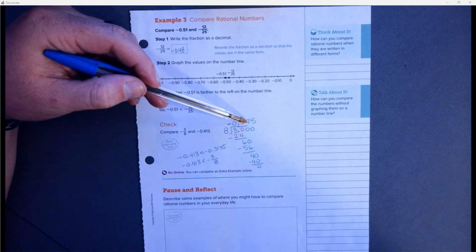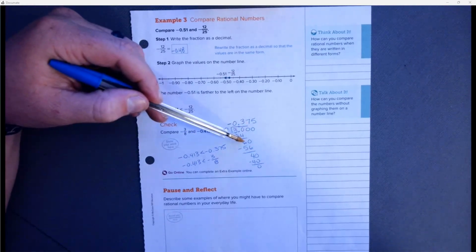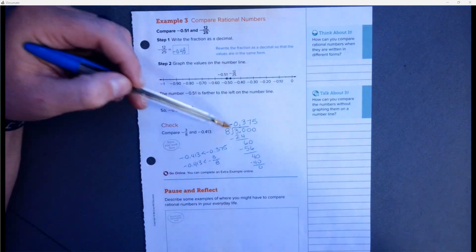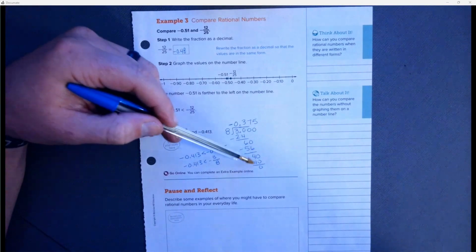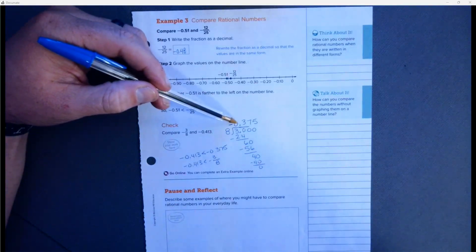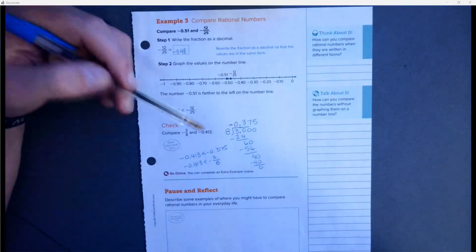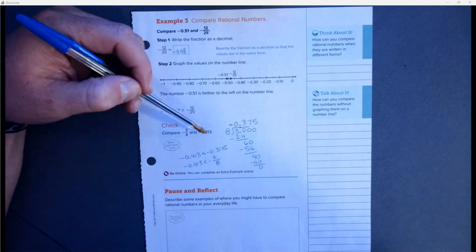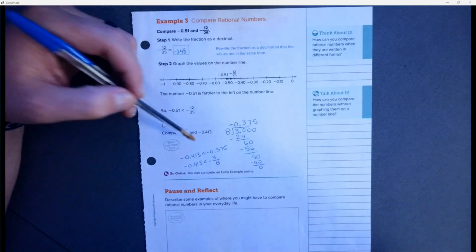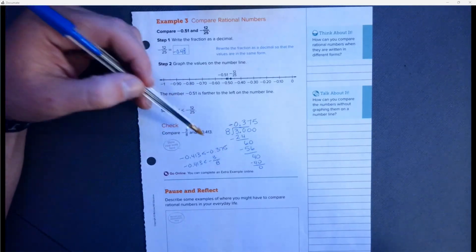8 times 7 is 56. So we have 60 minus 56. That'll leave me 4. I'll bring down another 0. 8 times 5 is 40. So 40 minus 40 is 0. So negative 3/8 is the same as negative 0.375. So when we look at them, the magnitude that is greater between two negative numbers is the lesser value.